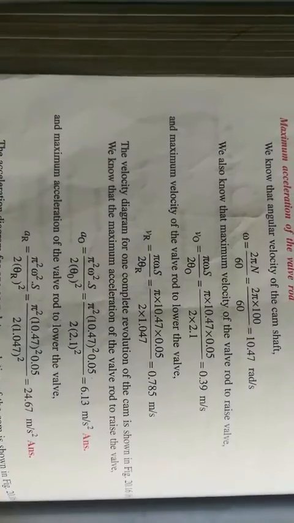The velocity diagram for one complete revolution of the cam is shown in the figure. We know that the maximum acceleration of the rod to raise the valve, the outstroke acceleration a naught, is equal to pi square omega square s by 2 theta naught square. All values you can calculate using this formula. You get 6.13 meters per second square. The maximum acceleration of the valve rod to lower the valve, a r, is equal to pi square omega square s by 2 theta r square. Here we substitute all values, and at last you get 24.67 meters per second square.